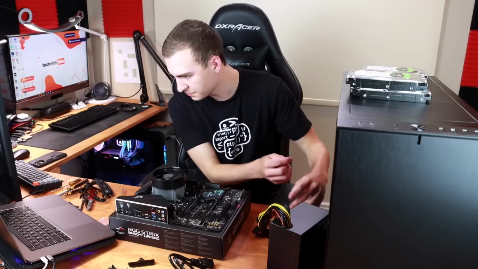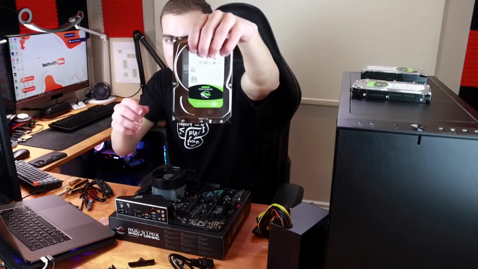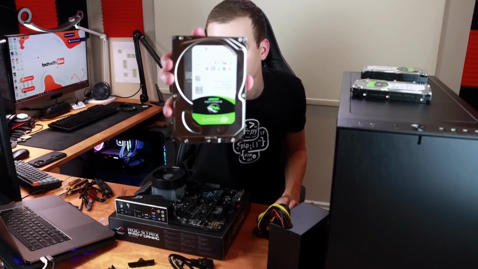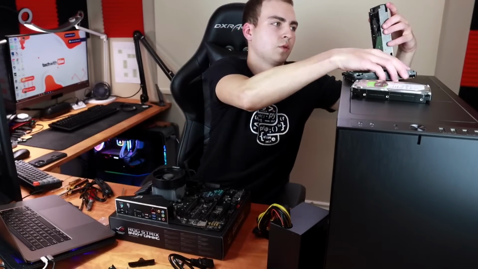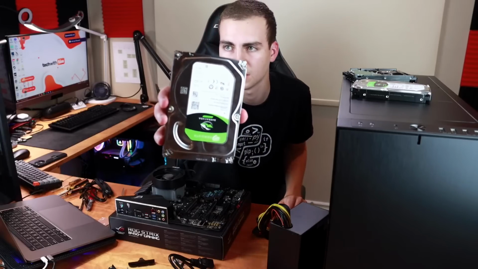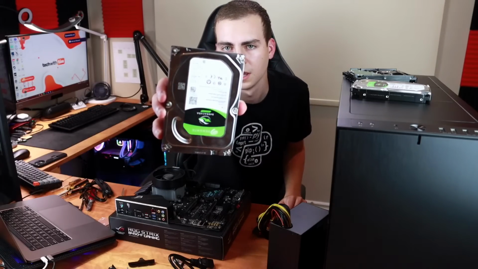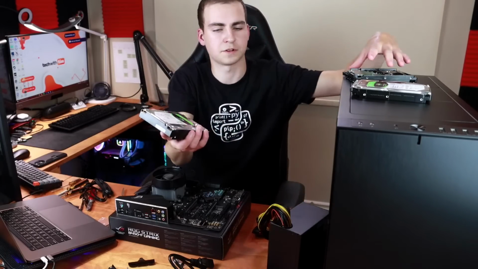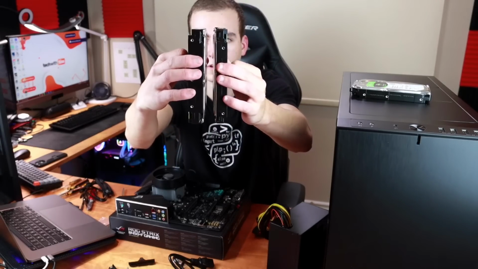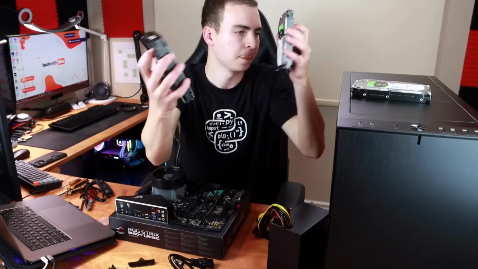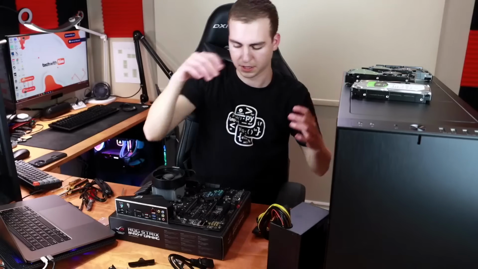Okay, what drives did you buy? I have three 2TB Seagate Barracuda drives. These two are new. And then this one is, I don't want to say older, but it was in my other computer and I just pulled it out. It has some files on it. For some reason, the form factor on these, if you guys can see, the thickness is different. I don't know why that is, but anyways, I don't think that's going to make a difference.